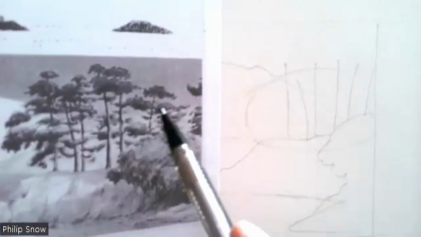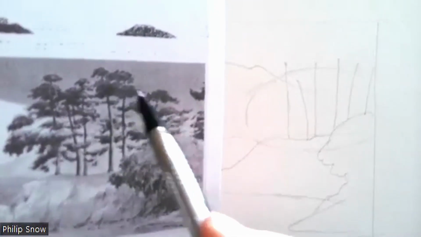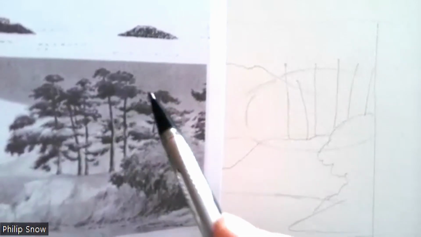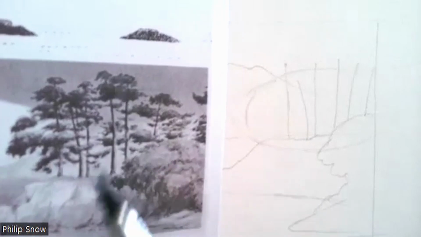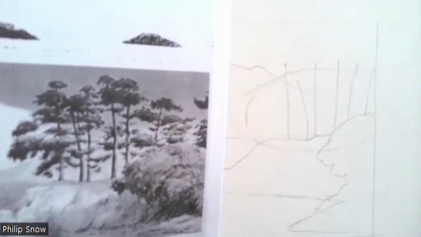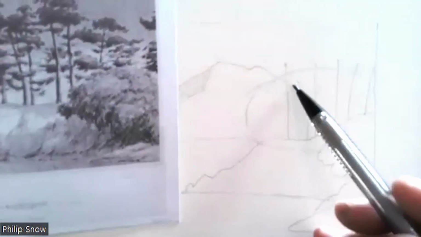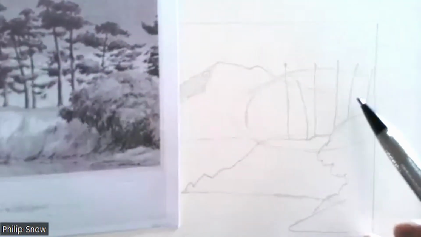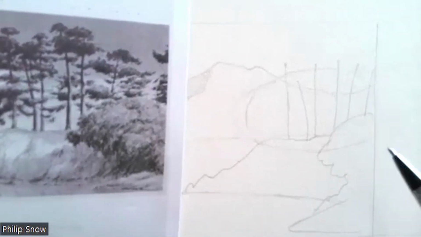These are basically Scots pine. They're very tall, elegant trees, and most of their foliage tends to be at the top with smaller bits below. So you get quite a lot of light through them. You can see the background behind them. So I just remember that this mountain goes up behind there.